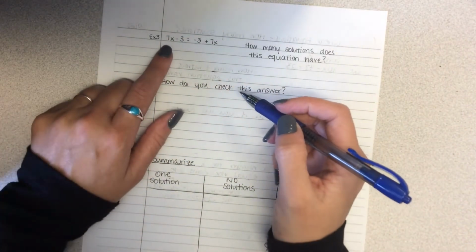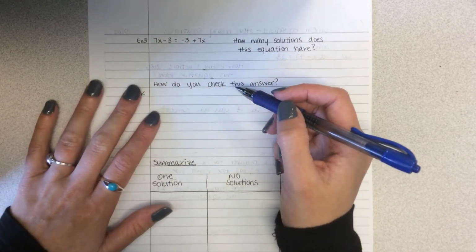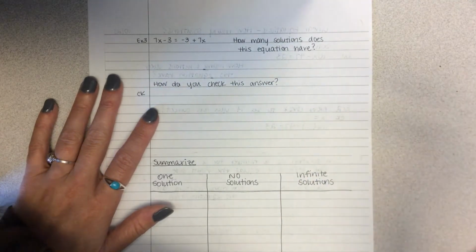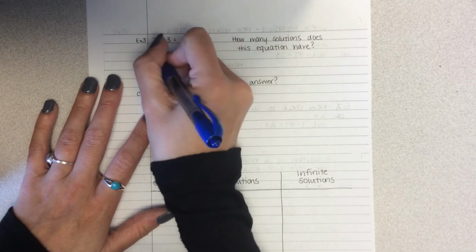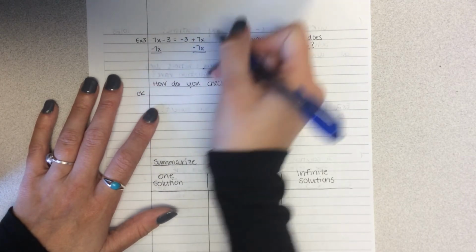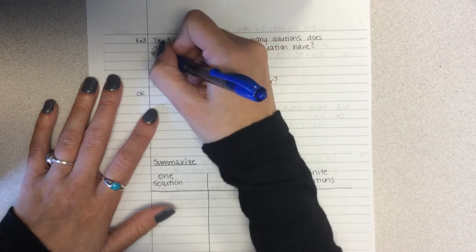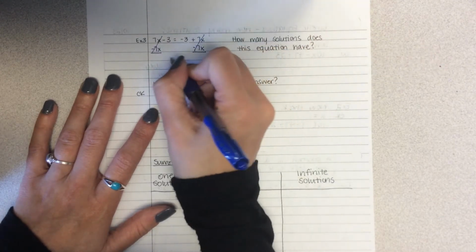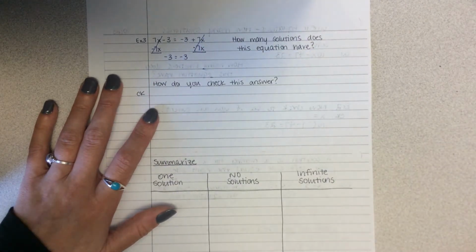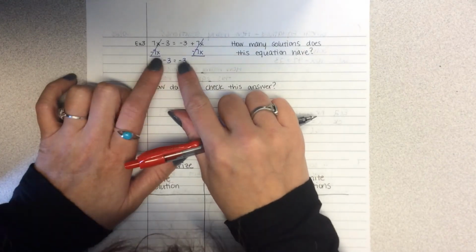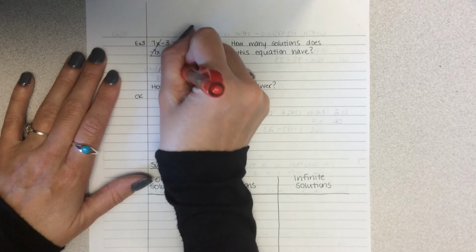Last example. 7x minus 3 equals negative 3 plus 7x. So we're going to work on getting x's on one side, numbers on the other. So I'm going to subtract 7x again. It's going to cancel on the right. I'm sure that we notice that it's canceling on the left as well. And all I'm left with is negative 3 equals negative 3. So because it's the same on both sides, that means that this is always true.